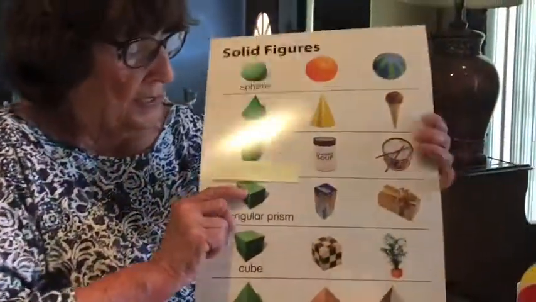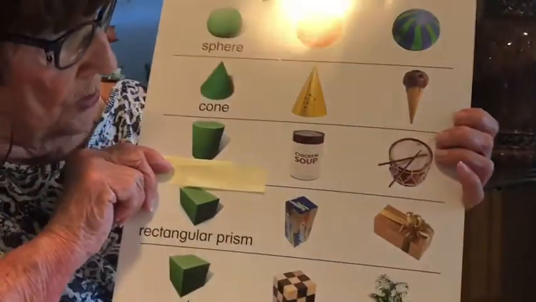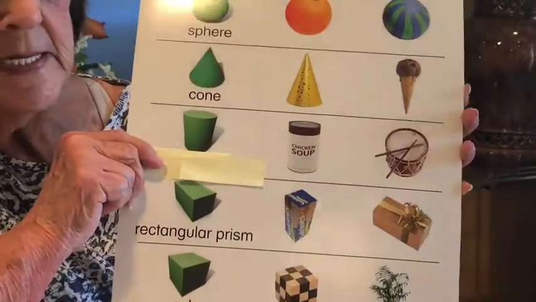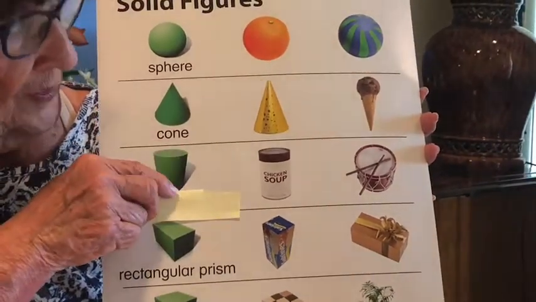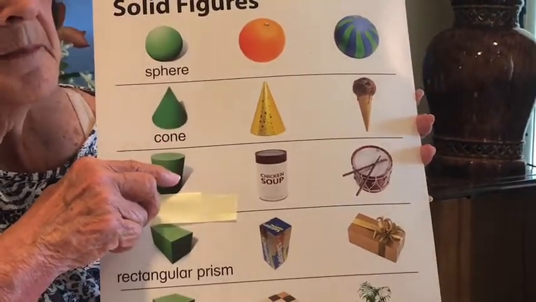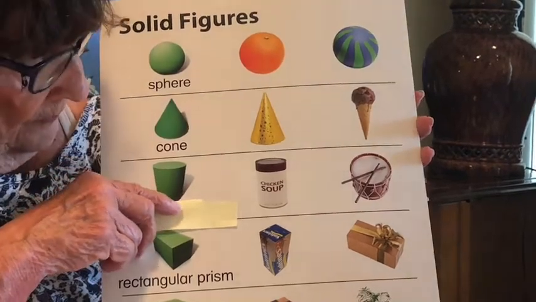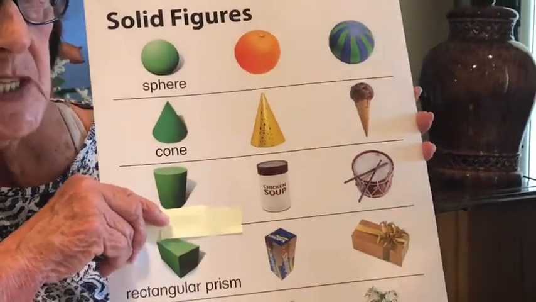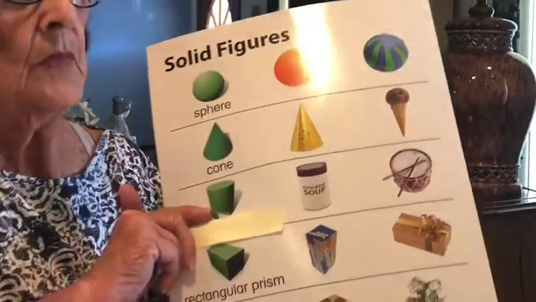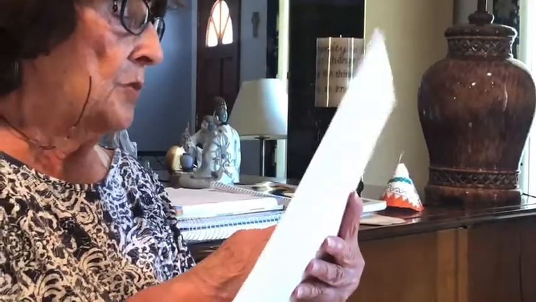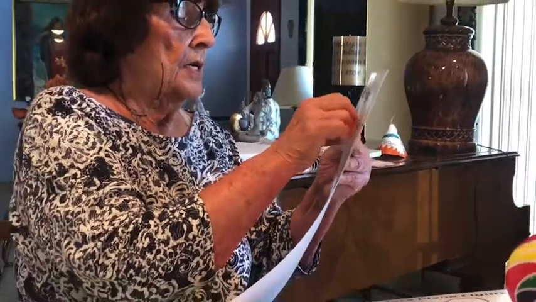All right, what is this? Mariah, do you know what that is? That is a cylinder. It has two flat surfaces that are circles. That's why it could stack. And here is our soup can and our drum. Okay, Abigail, the next one is for you. I'm going to cover the words up.